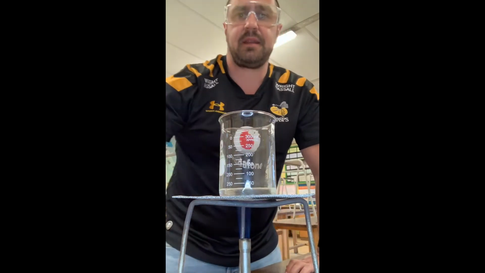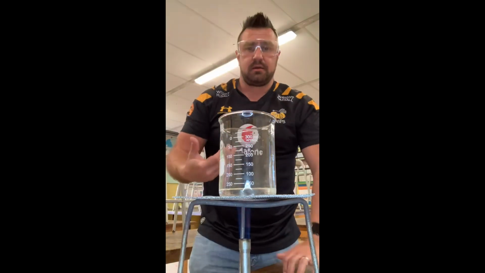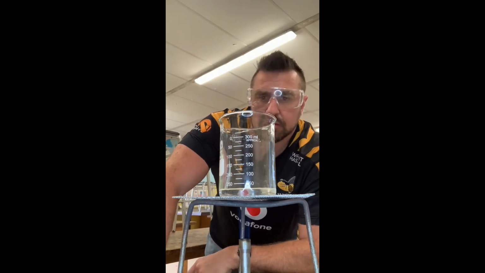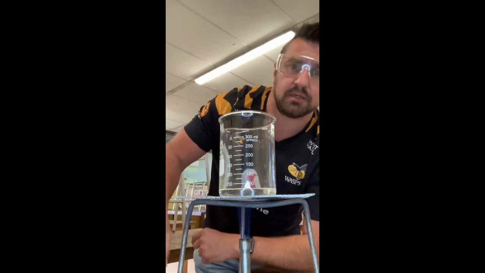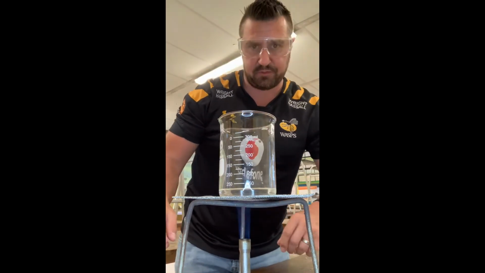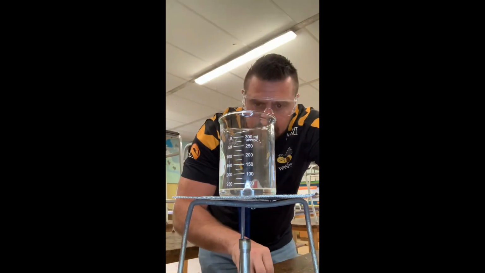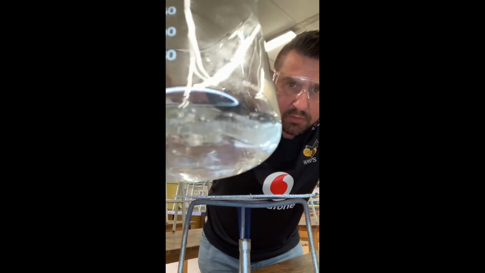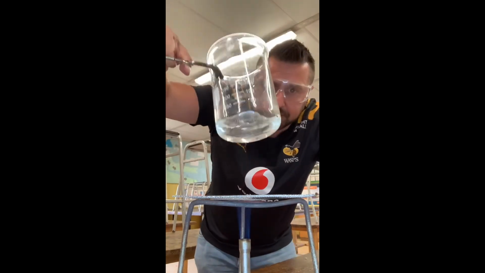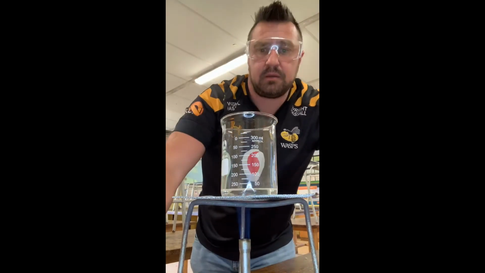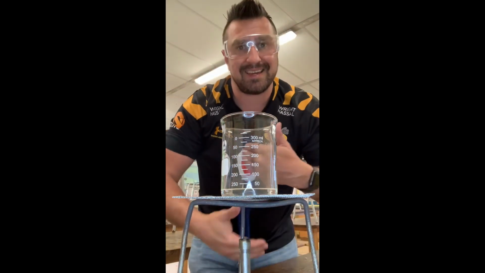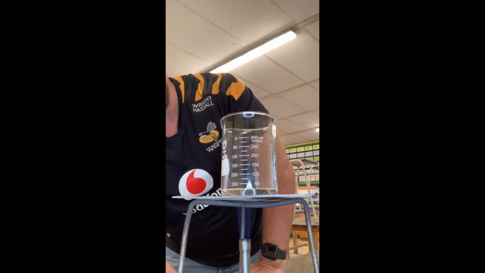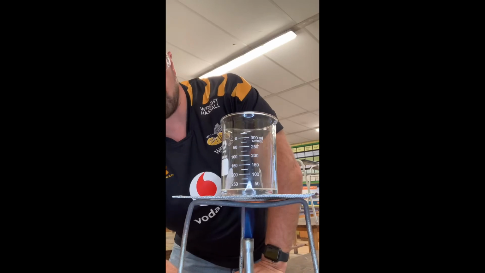What should start happening to this water as it's heating up more? Hopefully you can start seeing some bubbles forming. Let's have a look. You might be able to see the bubbles forming. What that means is the water is getting to the point where it's starting to boil, and we're starting to reach its boiling point. Let's increase the temperature a little bit more. We're now on a roaring flame.